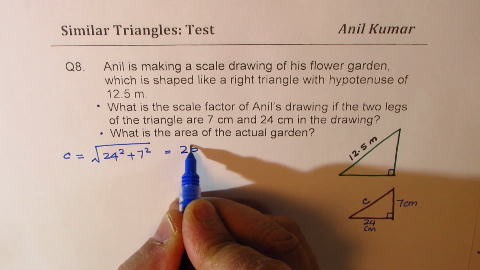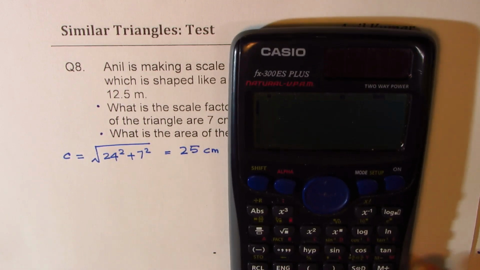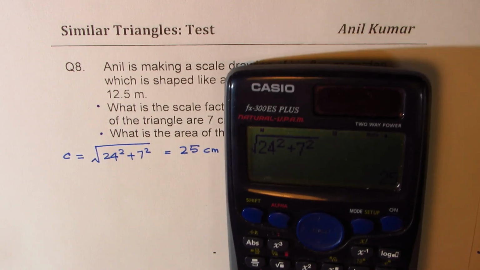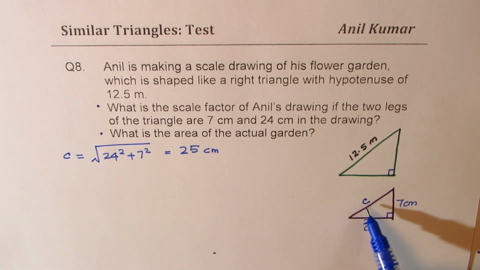Correct. Good number to remember, this combination, right? But we'll just use calculator to verify. So we do square root of 24 square plus 7 square equals to, it gives you 25. Correct? So just as you remember 3, 4, 5 are sides of right triangle, 7, 24 and 25 are also sides of right triangle.